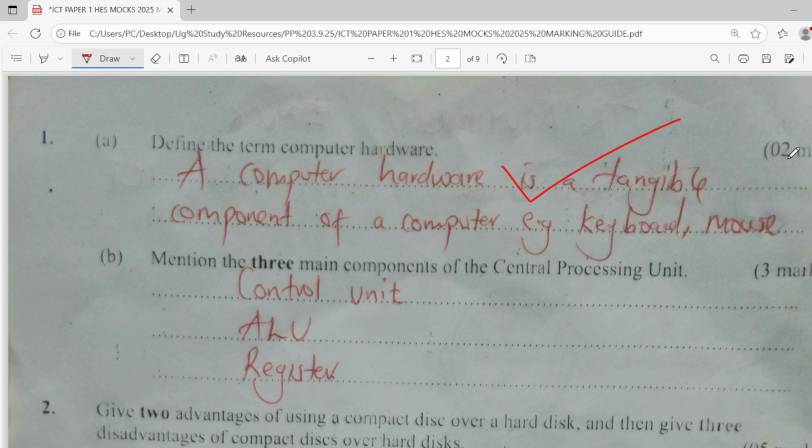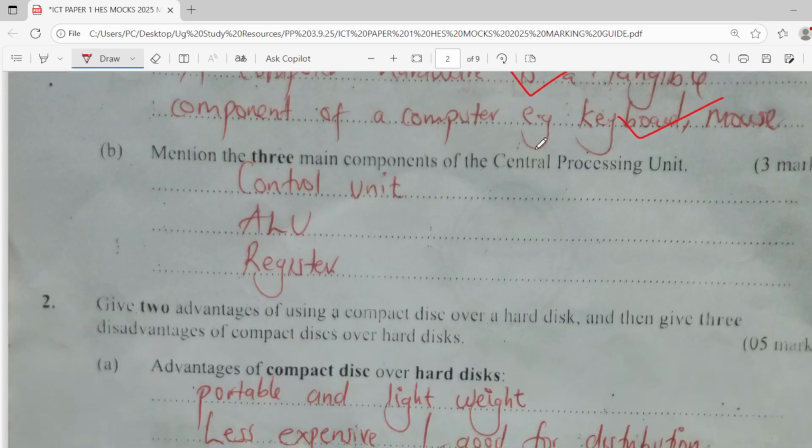Then a student gets 2 marks, and I always tell students to define these terms and then also give at least 2 examples, so that you can get your full 2 marks. So we proceed. Part B says mention the 3. You can see it is bolded, meaning you should mention the 3, not 2. Mention the 3 main components of a CPU.